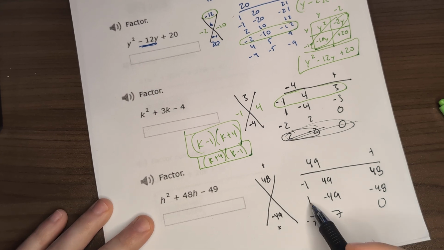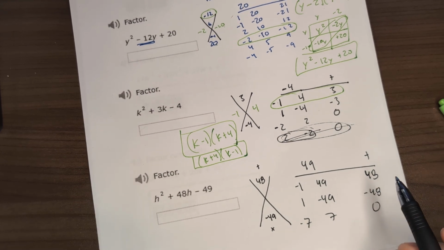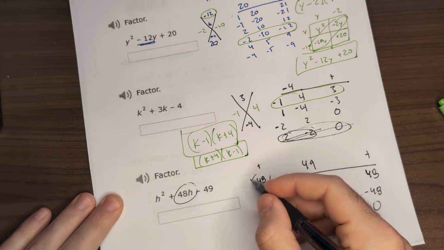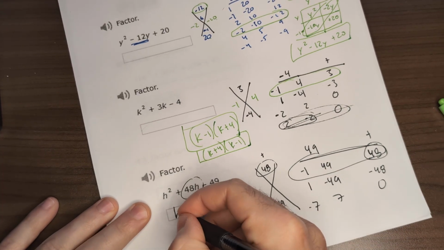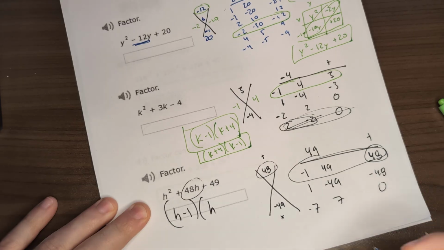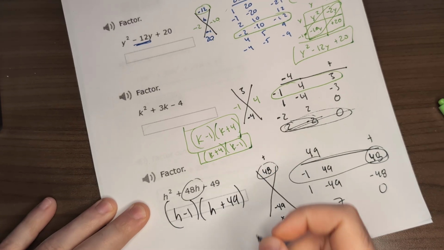If I add these together, we can see that we want this +48. So it's going to be h minus 1, h plus 49.